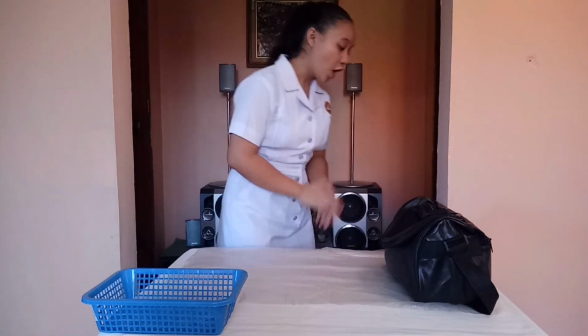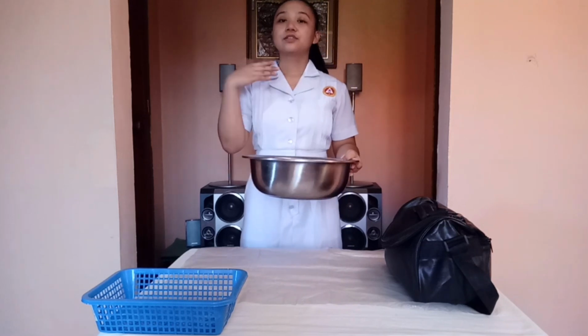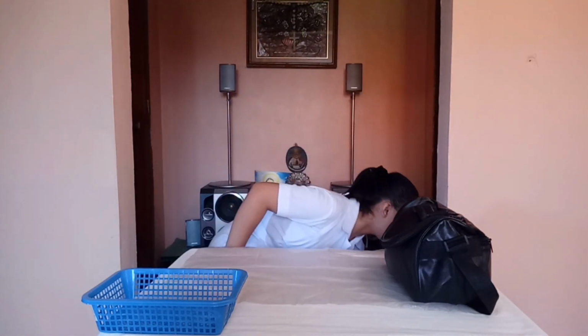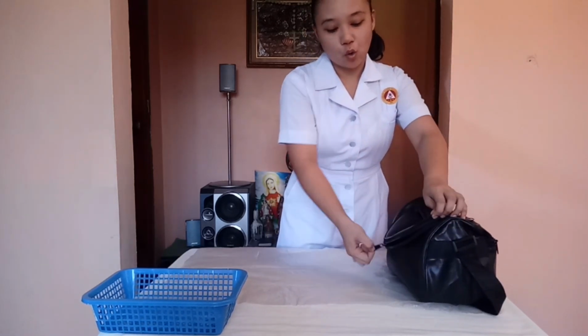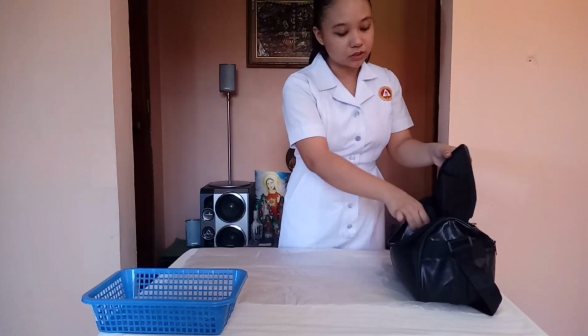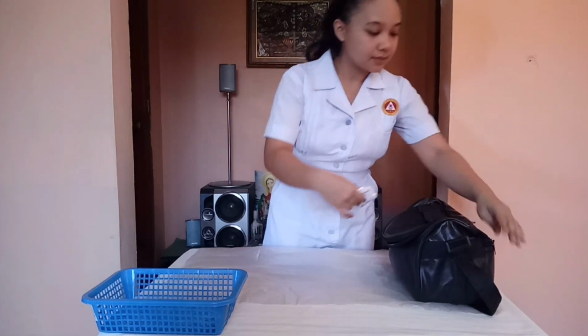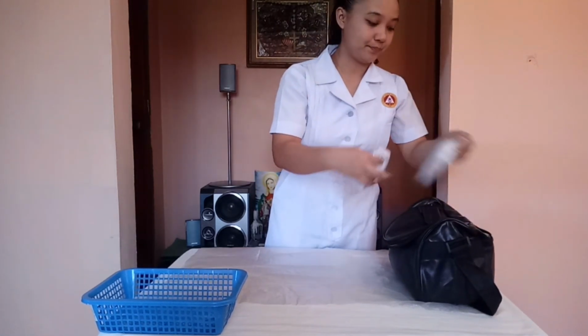And now, you can ask for a basin of water or a dipper of water and place it outside your working area. And then you can open your CHN bag and get the soap, hand towel, and also the apron.